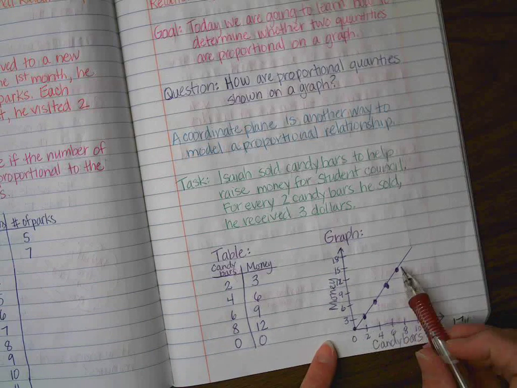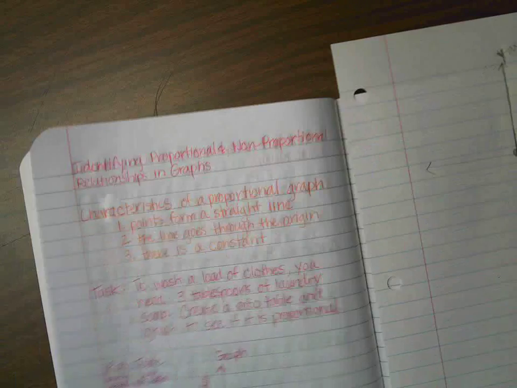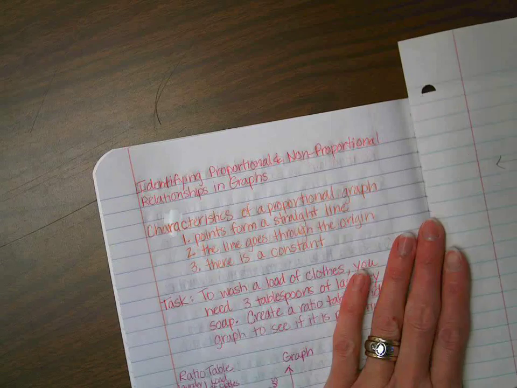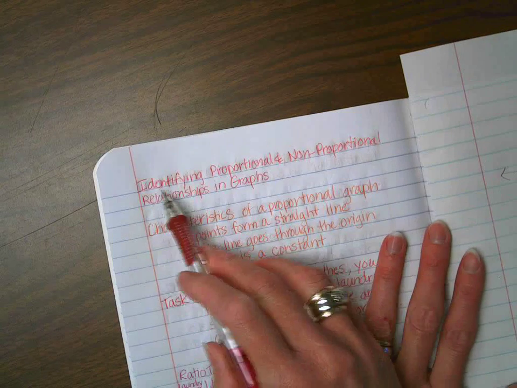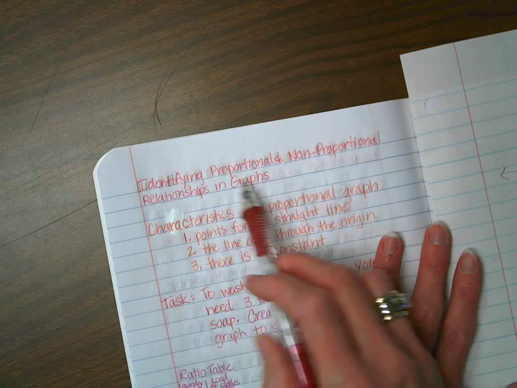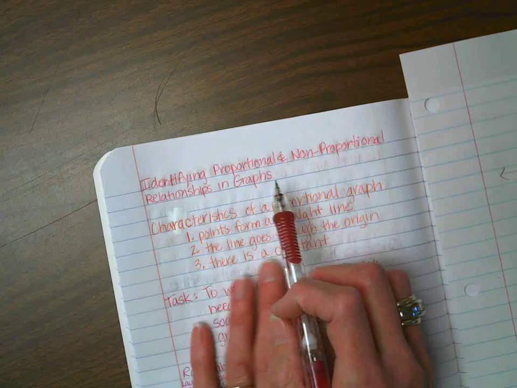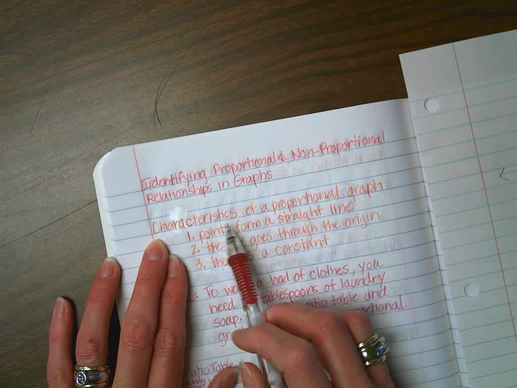So does it go through the origin? Yes. Does it have a straight line? Yes. Okay. So that's 2 yeses so far. Okay, let's turn the next page and see what we have to do. So it says, again, write your title on every page. Boys and girls, you have to write your title on every page. Identifying proportional and non-proportional relationships in graphs.